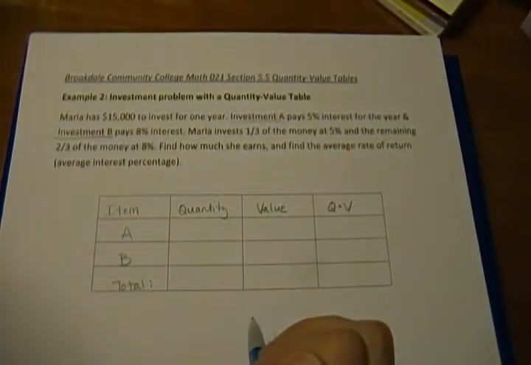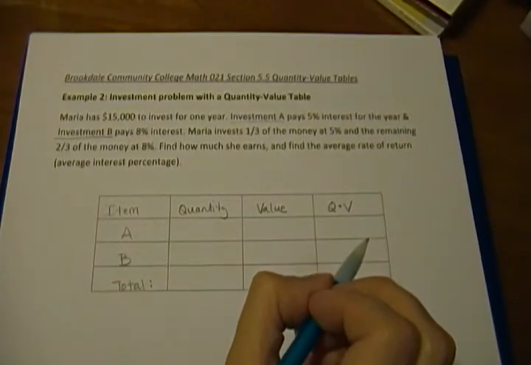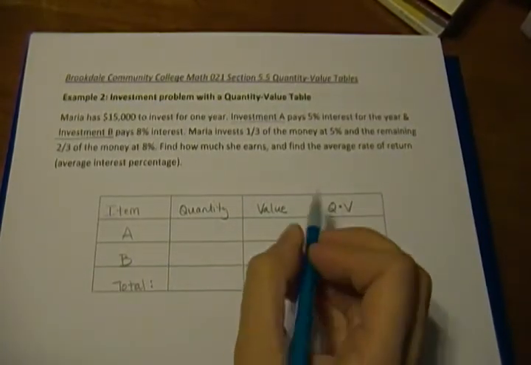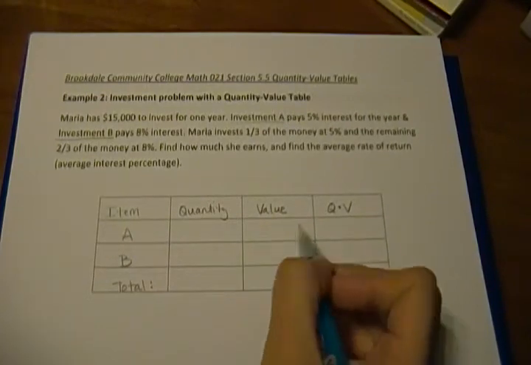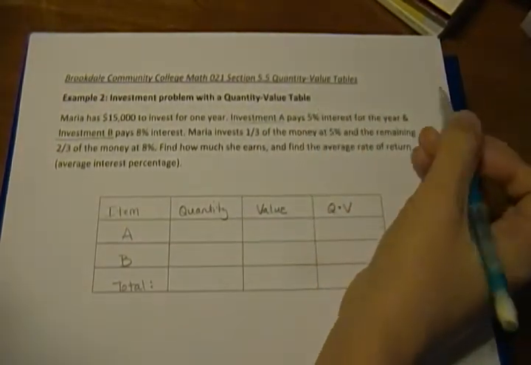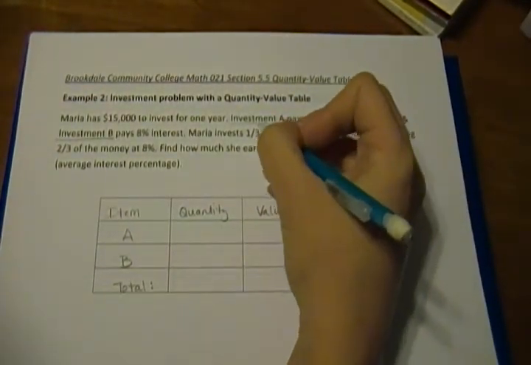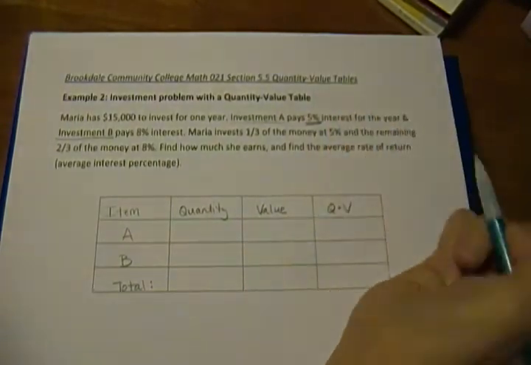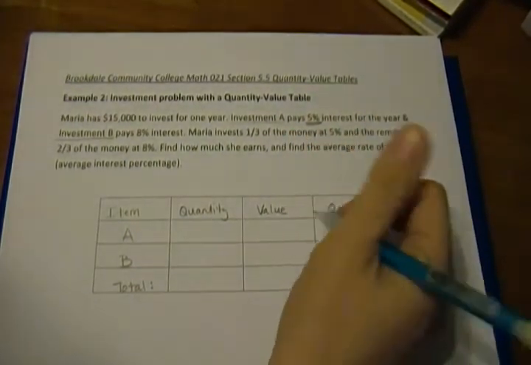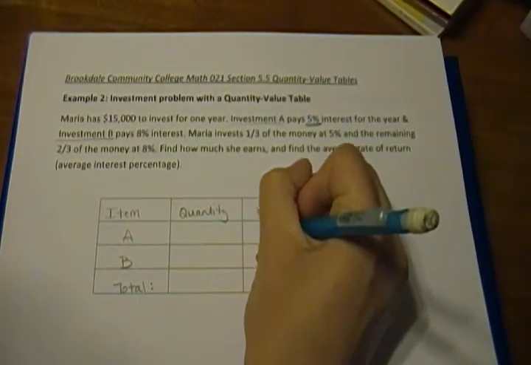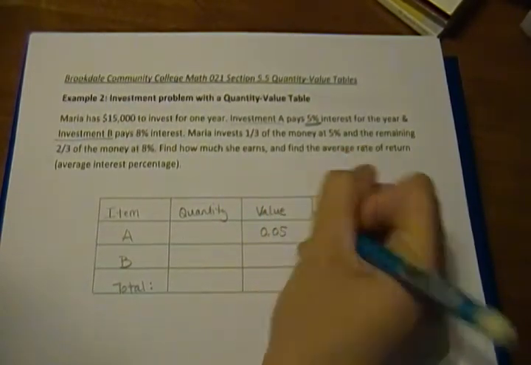So now, the easiest thing to fill in first is our value, right? Because we are clearly told in the first sentence that the value of A is 5% interest. So we want to write that in decimal, which is 0.05.